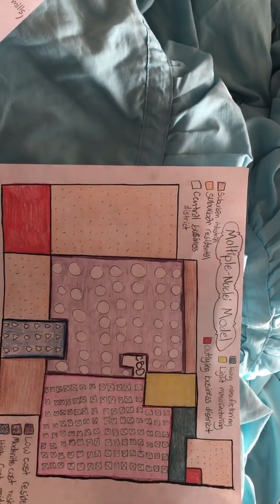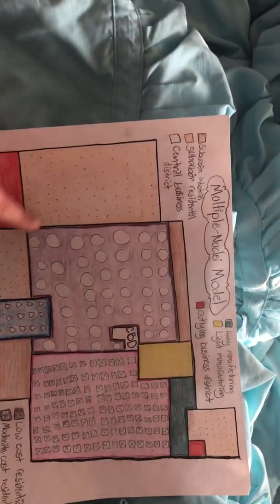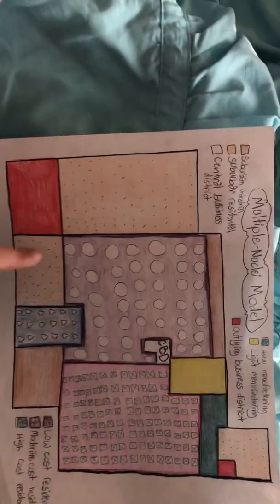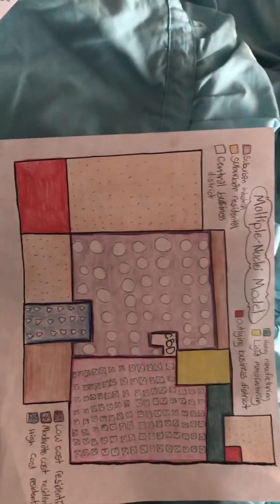Suburban areas tend to be surrounding cities, like the suburban residential is outside, here's the residential, and here's the suburban industrial. And usually they're outside of the cities, like this model shows. And in the suburban industrials, there tend to be smaller businesses, like businesses that only are in that city.